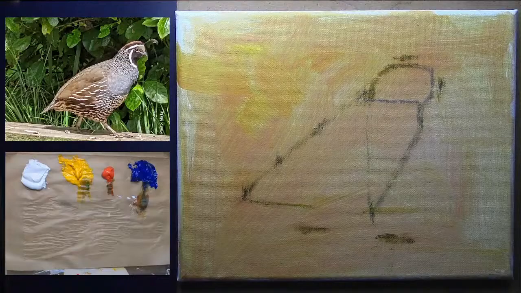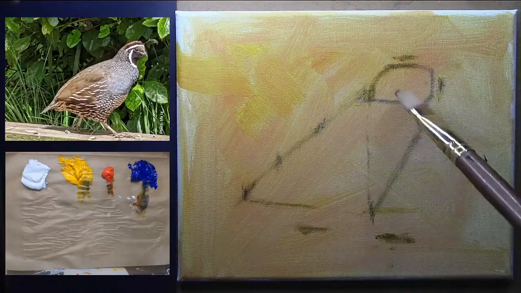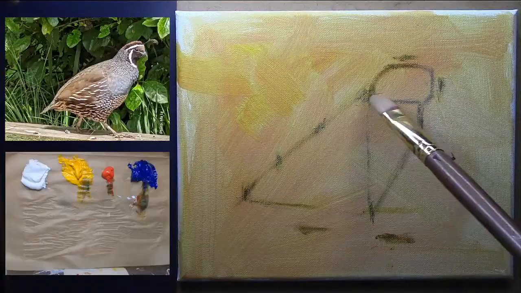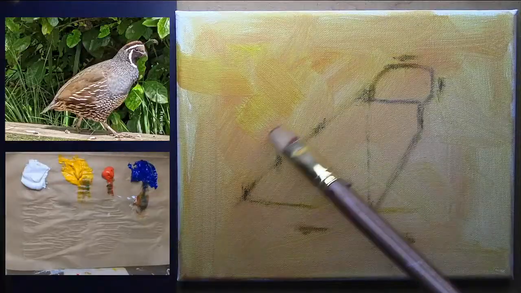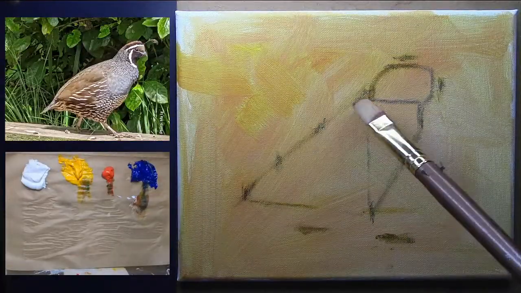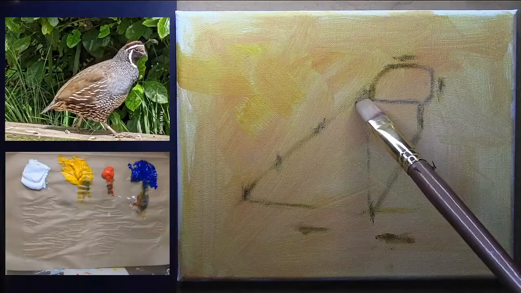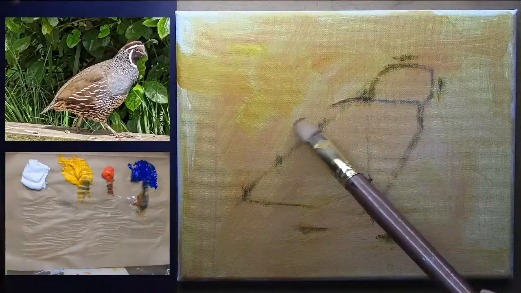So next I'm going to draw the back. It's bumpy. It's a little bump. Yeah, it's not a circle. So let's keep it small. Something like that.